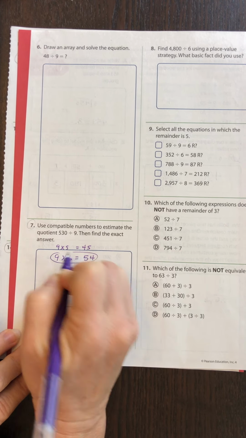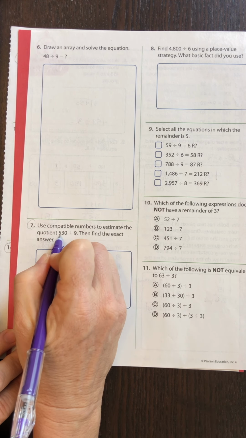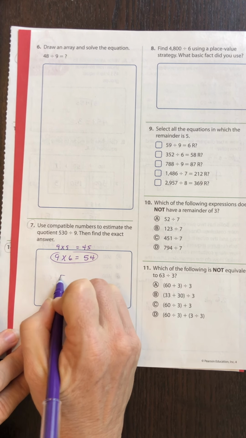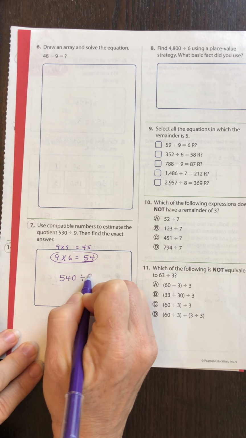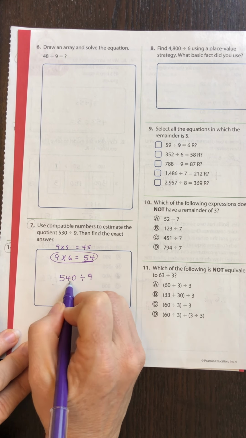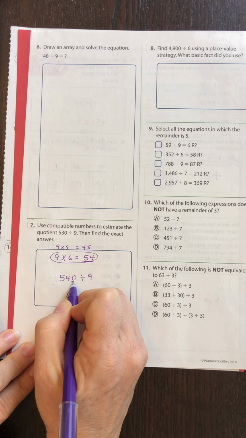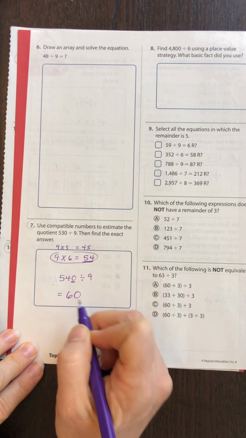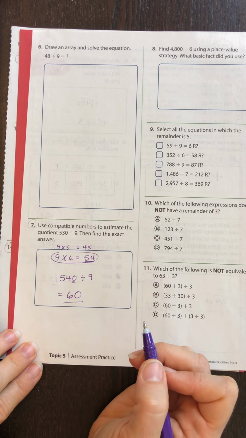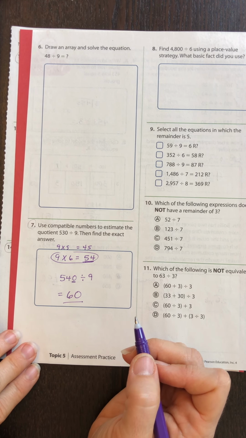So I think we would stick to this one. So we're going to use the compatible number of 540 because of the 54 divided by 9. 9 goes into 54 6 times, but it's 54 tens, or 60 would be our quotient.